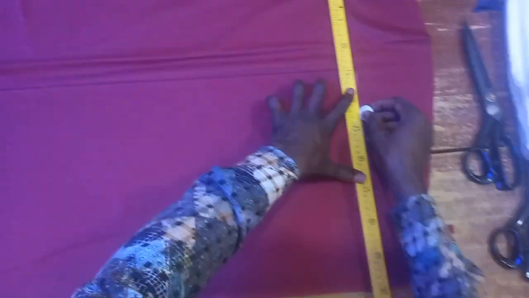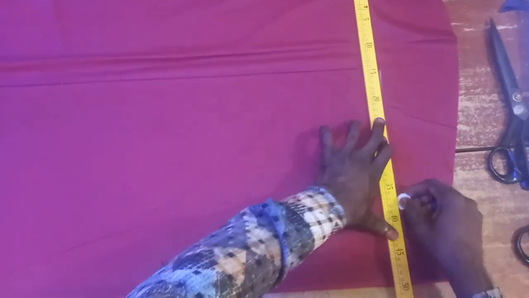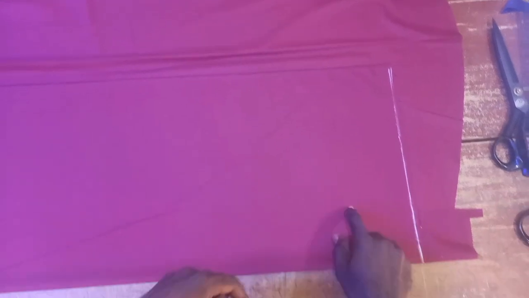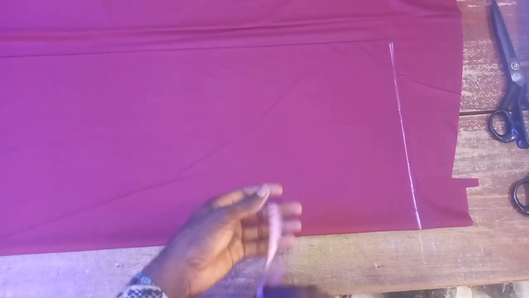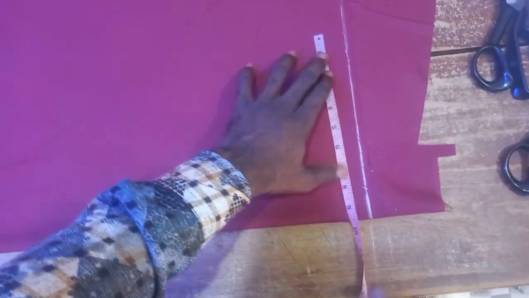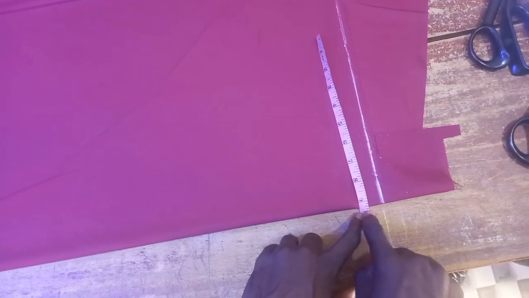So this is my dress, it's already unfolded, and this is my shoulder line. After putting the shoulder line, what I will be doing now is taking my shoulder measurement.